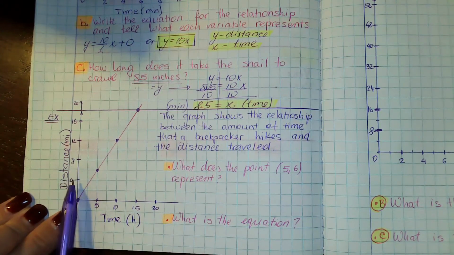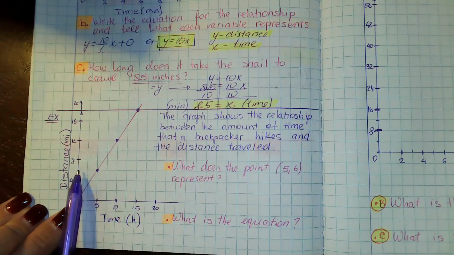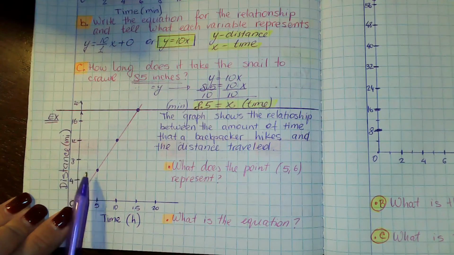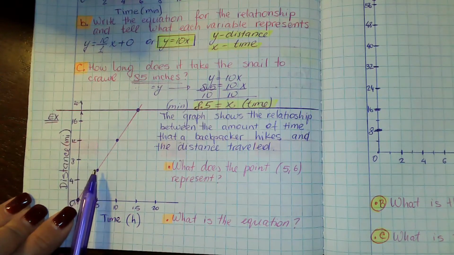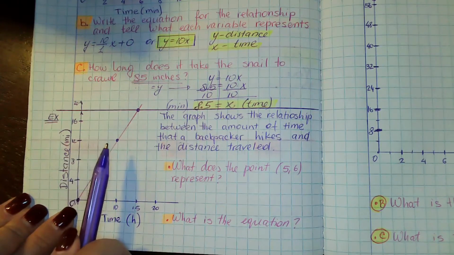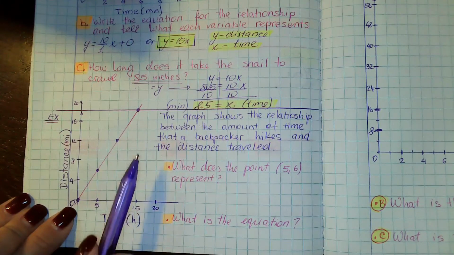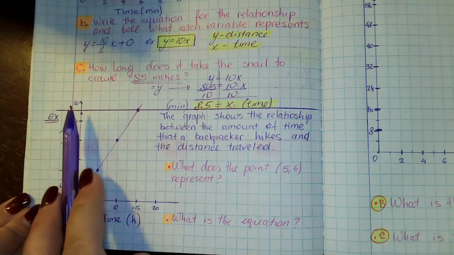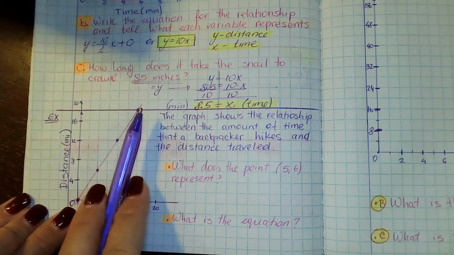If I look carefully at the scale, between 4 and 8 is 4 units, and half of that right there should be 6. So in 5 hours, we traveled 6 miles. Then in 10, we have 12. Then in 15, we have right between 16 and 20, 18.